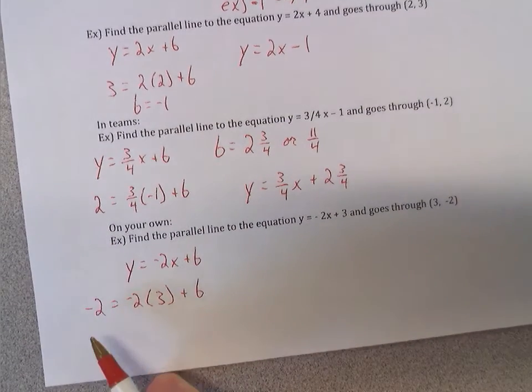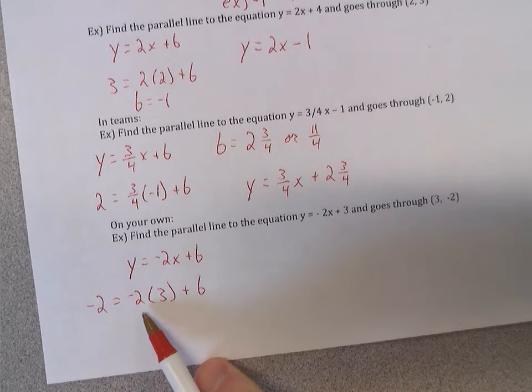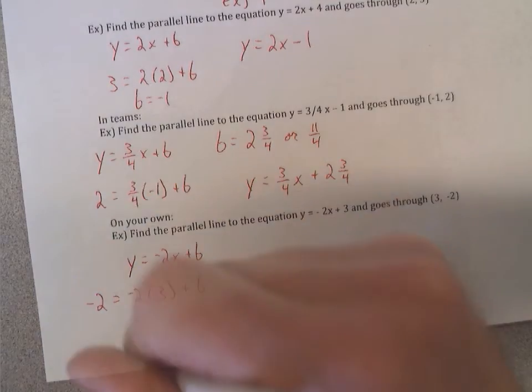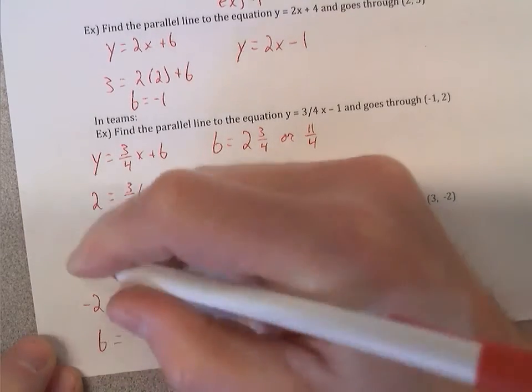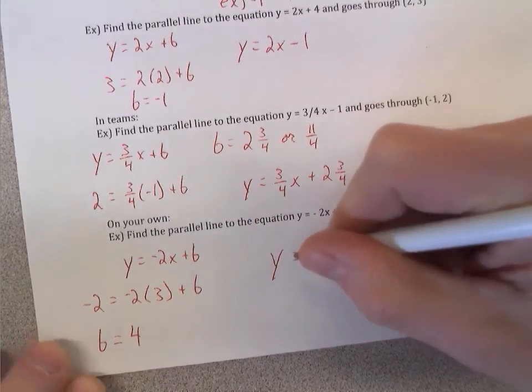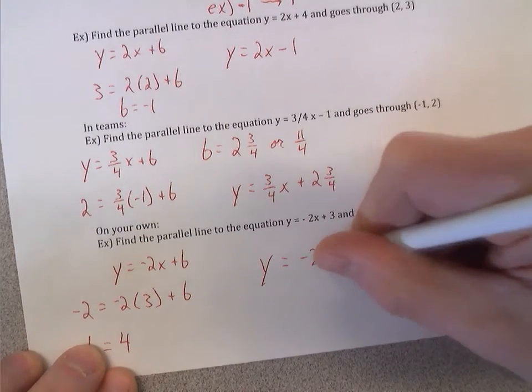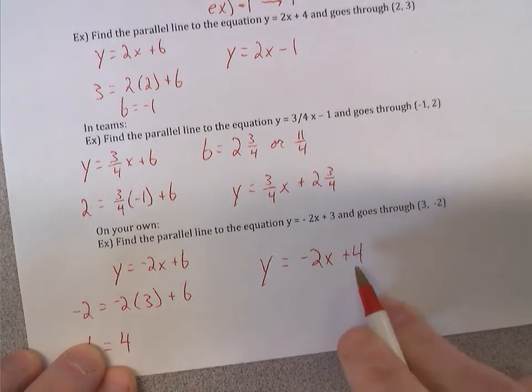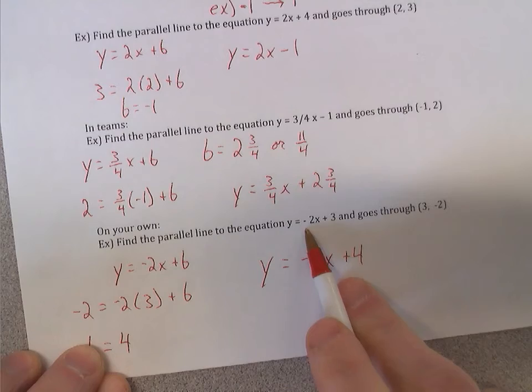So -2 is going to be equal to -6 plus b, and then I can subtract that from both sides. So it's going to be -2 plus 6. So b is going to be equal to 4. And so the equation is going to be y equals -2x plus 4. This line would be parallel to the line y equals -2x plus 3.